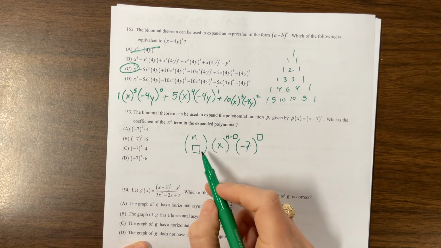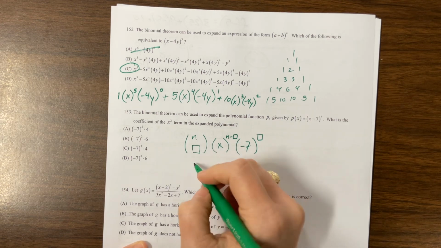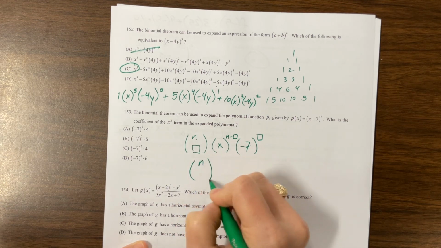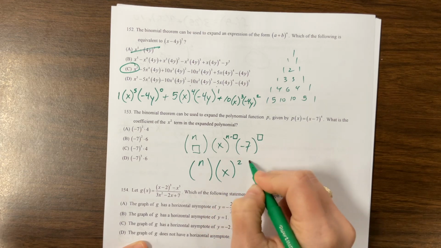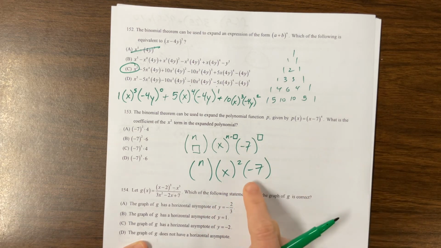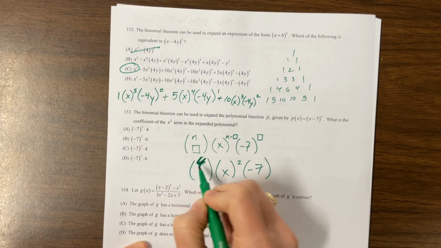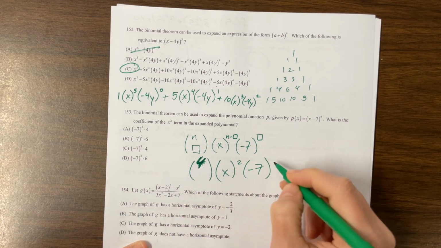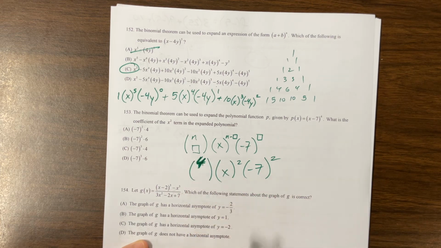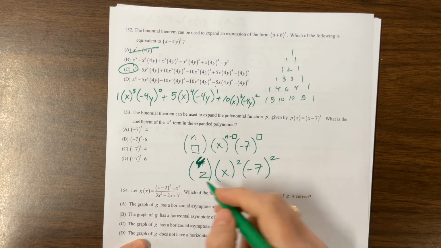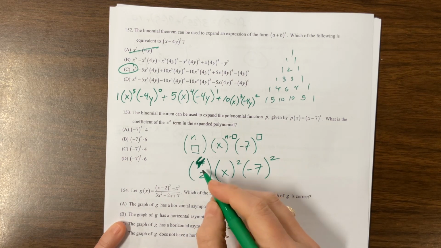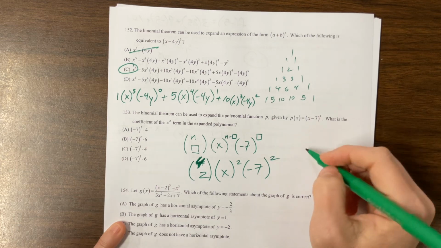So if we want x squared, that means I'm going to do n choose something, and then x is going to be squared, which means negative 7. Oh, it's not n, it's a 4. My apologies. If this is 2, then this has to be 2. They add to that number. So this is 2 because that matches, but so is that. So anyway, 4 choose 2. I made this way too hard.